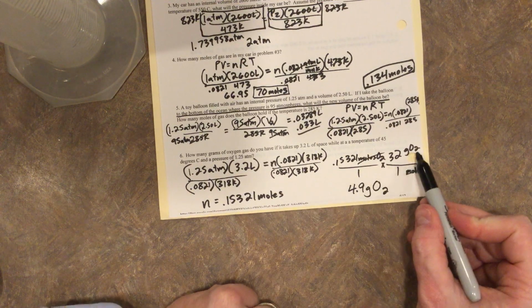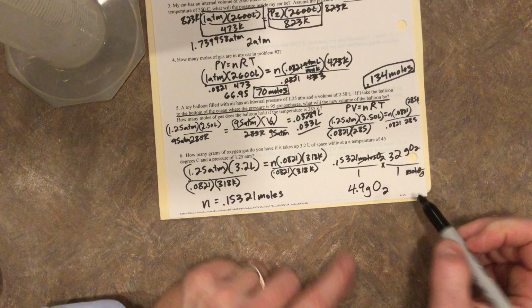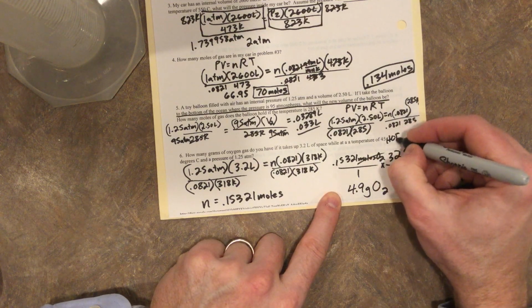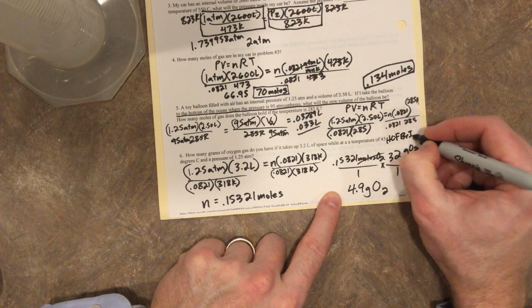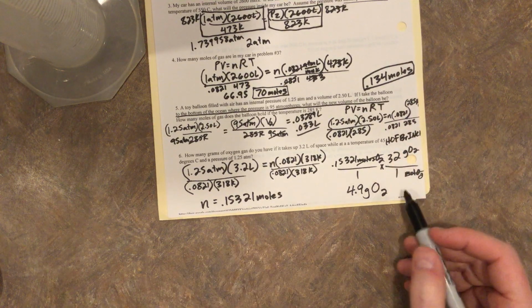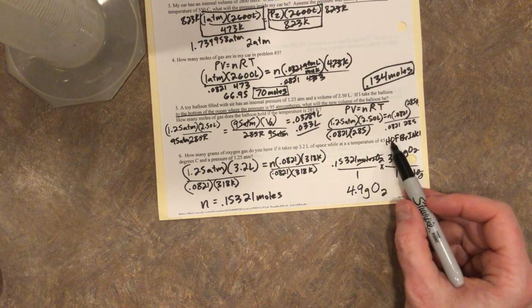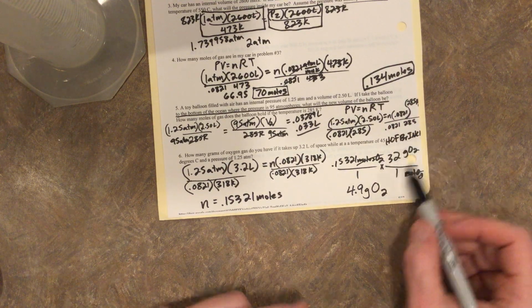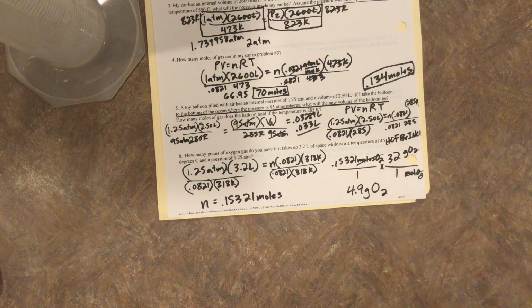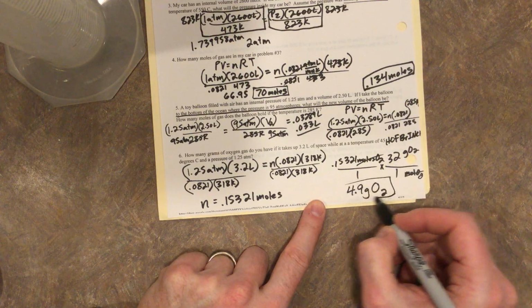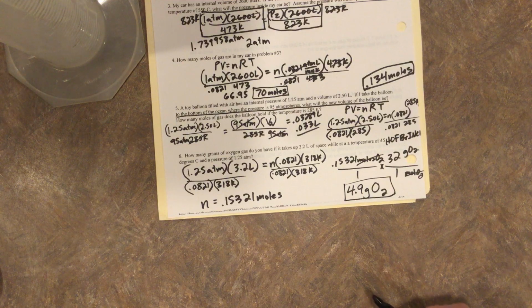I should have mentioned that. I know. You're like, why is he doing O2? Because oxygen gas is part of Hofbrinkel. Hofbrinkel are those diatomic molecules where they always combine in pairs. So H2, O2, F2, Br2, okay. So that's why oxygen gas was actually O2. 4.9 grams of O2. So that's it.